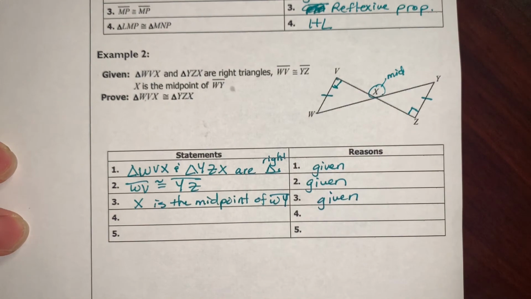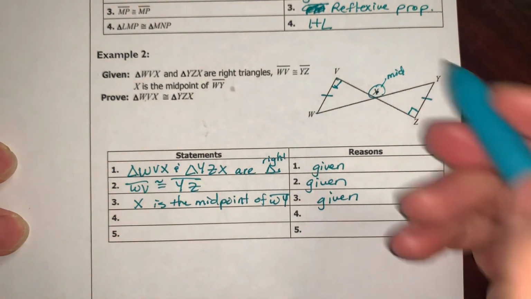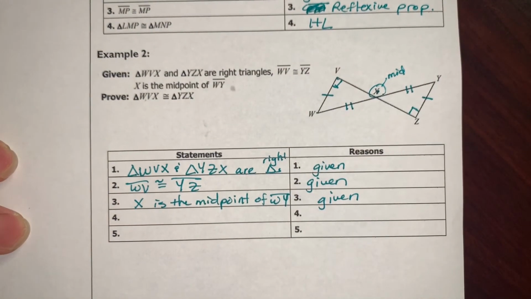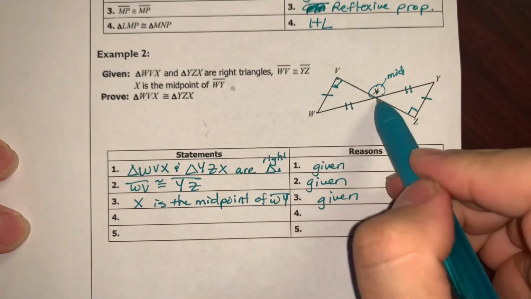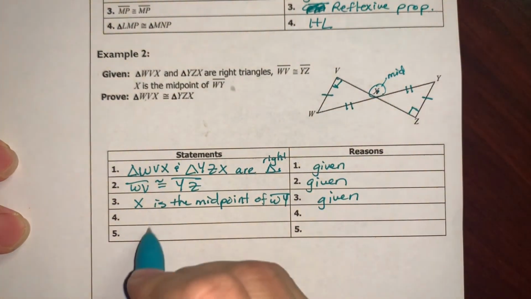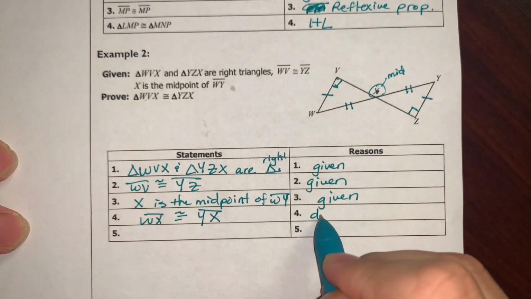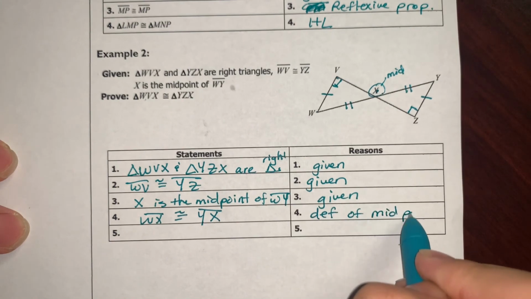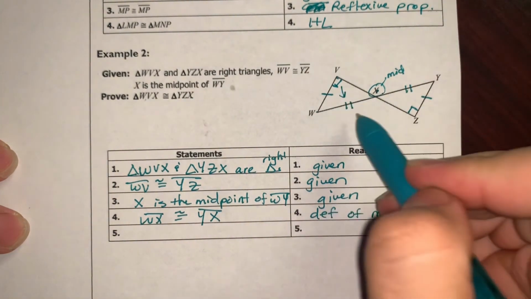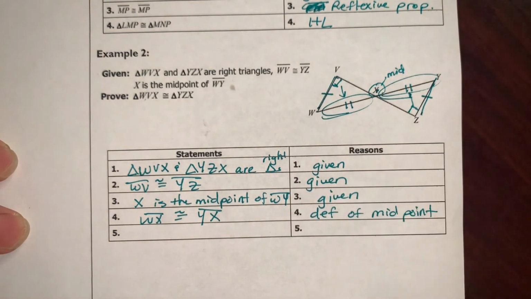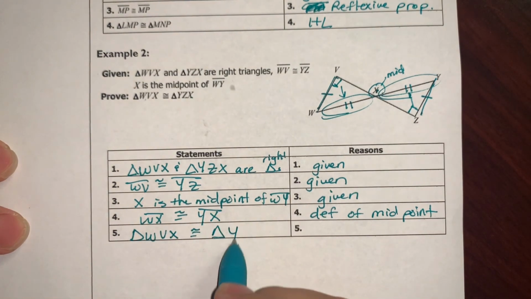Now, the other thing we can do is, if we know that this is the midpoint, then doesn't that mean that WX and XY are, sorry, I got interrupted again, but we know that these two segments are going to be congruent to each other. So we know that WX is congruent to YX, and that's just because of the definition of a midpoint. So right there, we've already established the hypotenuse, this side, is congruent to this hypotenuse on that side. And then we also have a leg that's congruent to each other. So we can go ahead and say that triangle WVX is congruent to triangle YZX, because of the HL definition.